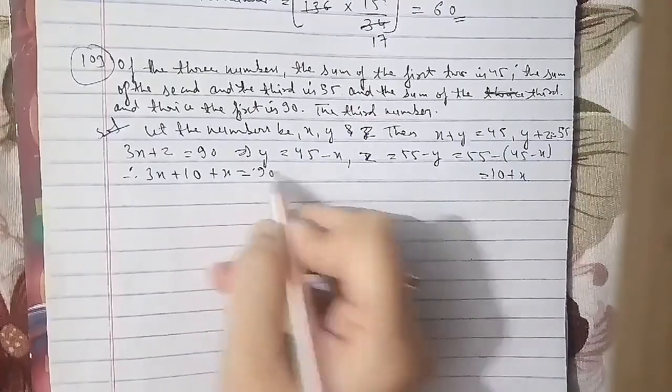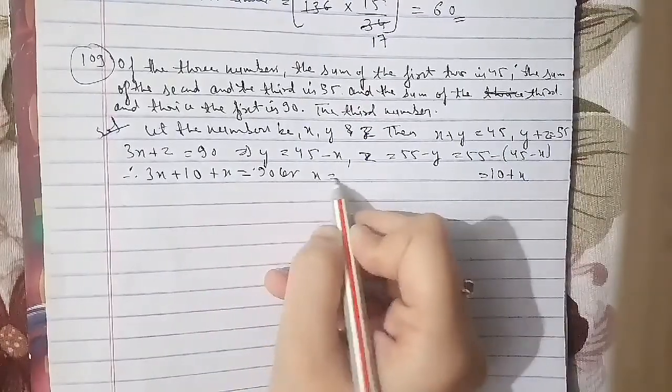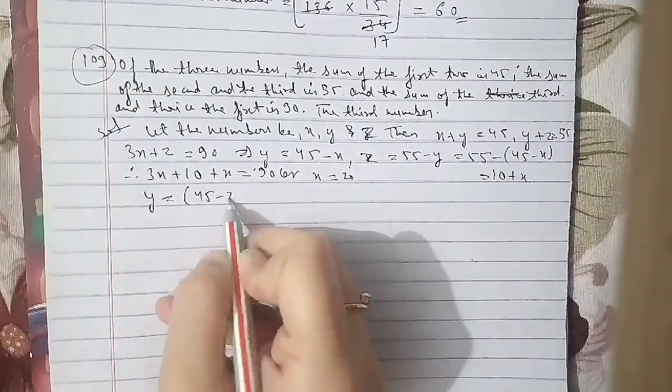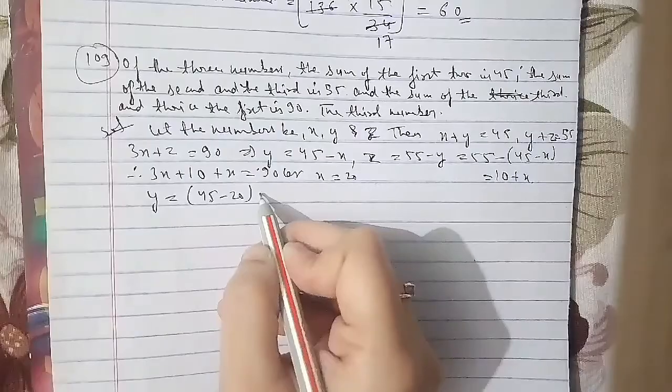So the third number equals 30, that we have as an answer for this type of question here.